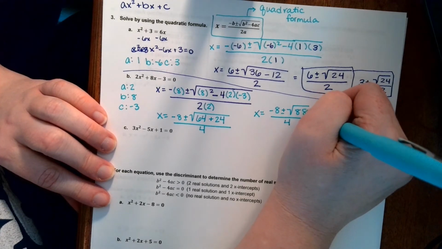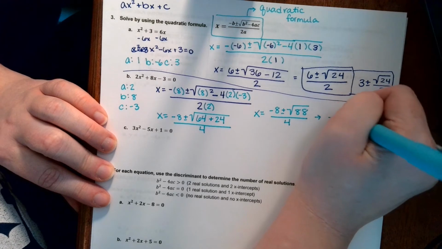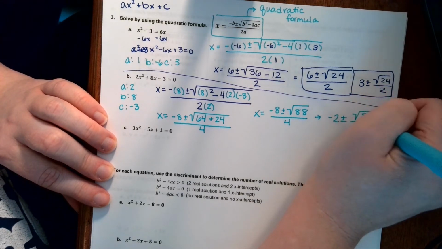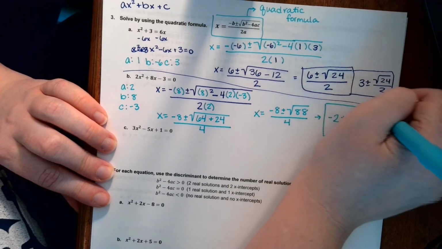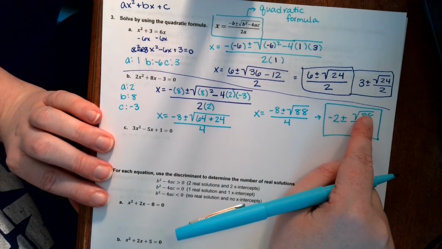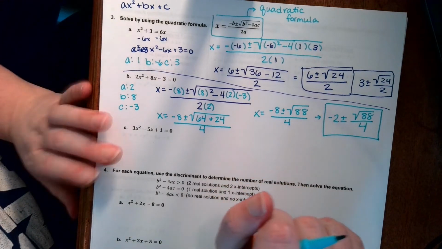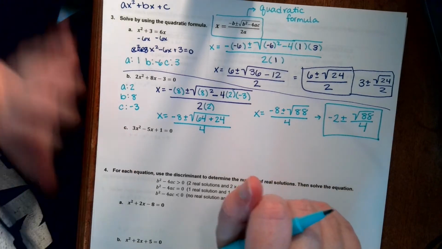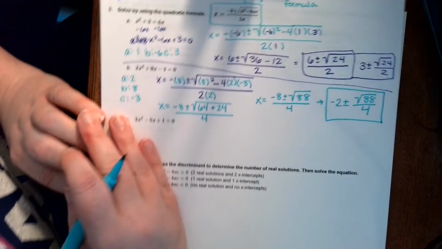And if I want to simplify that, I can. Negative 8 divided by 4 is negative 2, plus or minus square root 88 over 4. And again, we can simplify this root, I believe, but that's kind of an Algebra 2 skill. If you'd like a video on that, I don't mind making one, but for right now, we're just going to leave it as is.